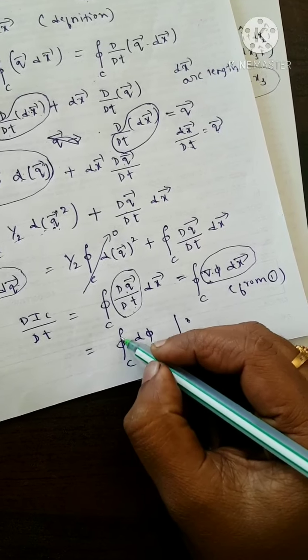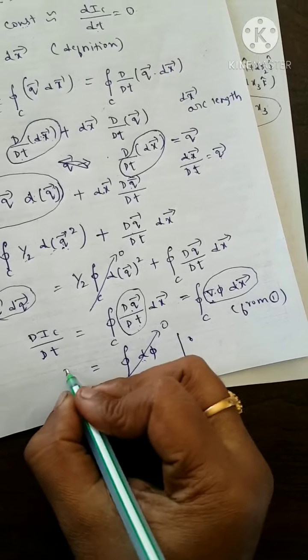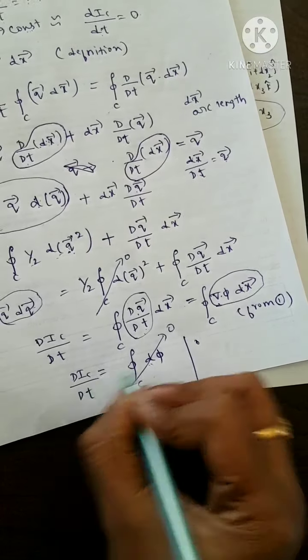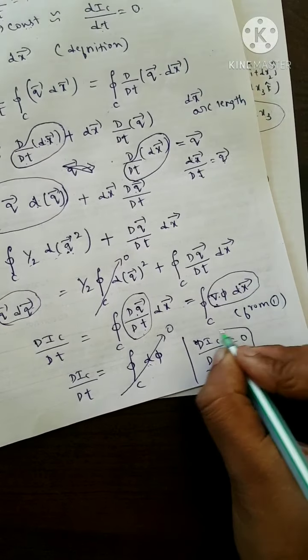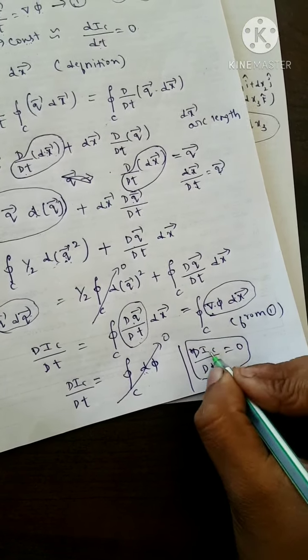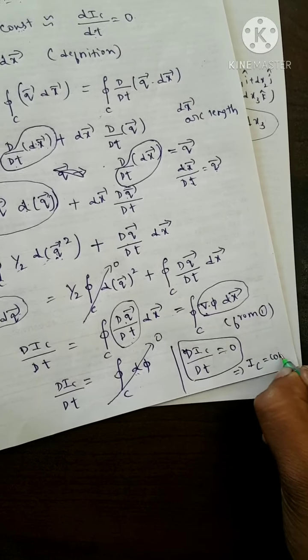Just now I told you the integral of d phi over a closed curve is equal to 0. So dΓ/dt is equal to 0, meaning the rate of change of circulation is 0, which is the same as saying circulation remains constant.